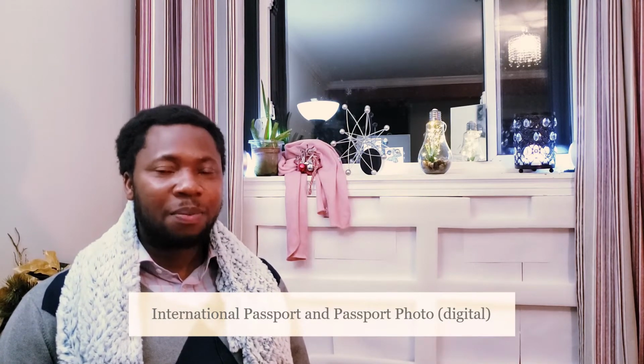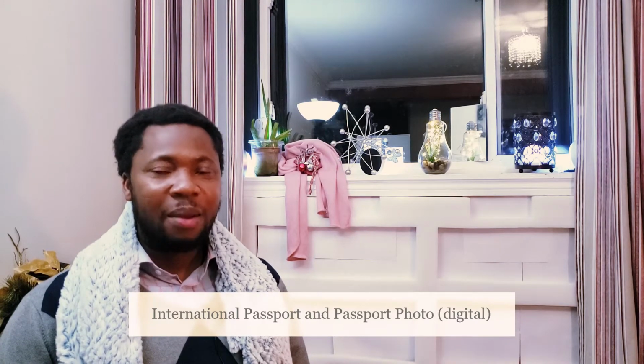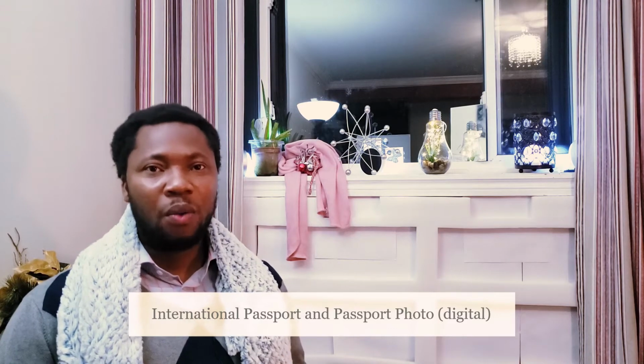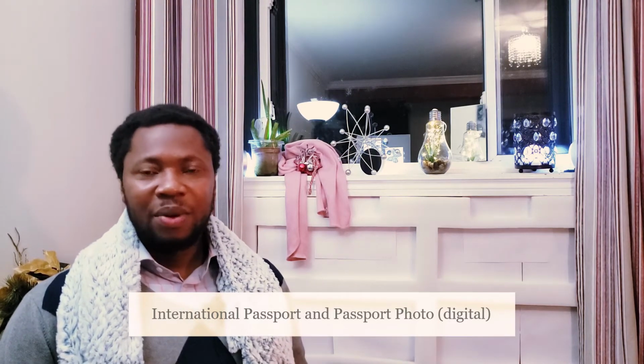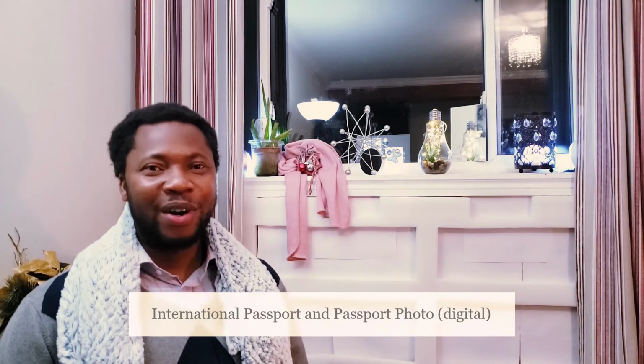And I tell you, when I got the passport, good enough for me, it wasn't a waste. When the opportunity came for me to travel as a result of my work and other things, it was just there for me to use. So please go get an international passport if you don't have one. Please, it's very important.